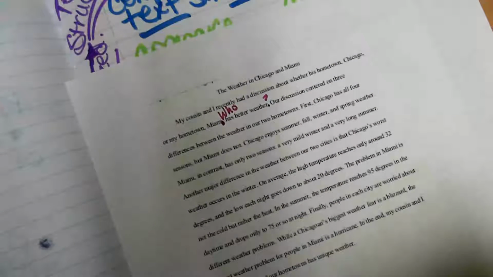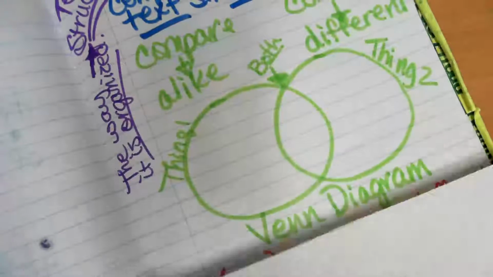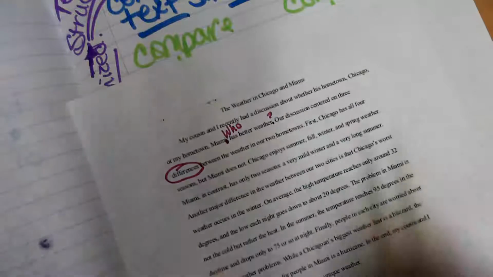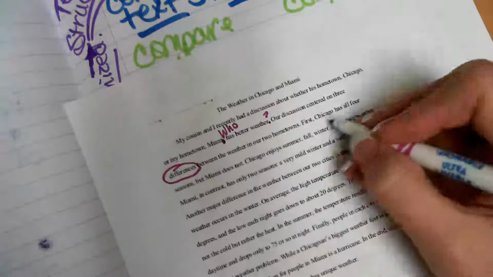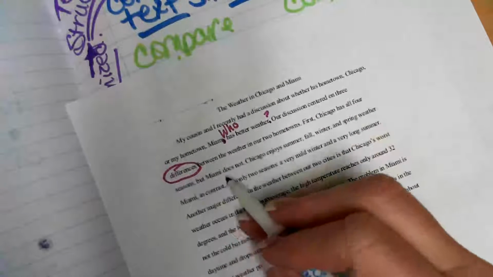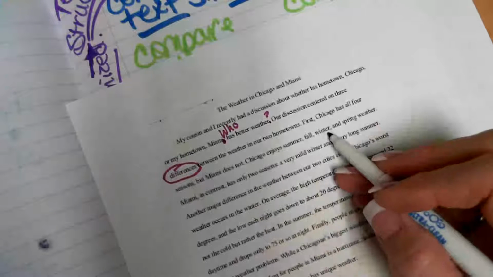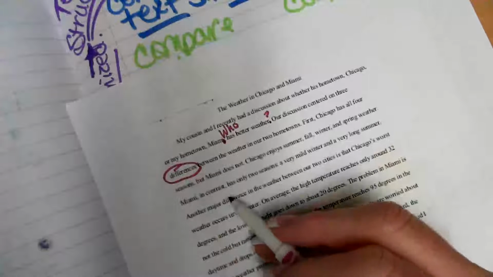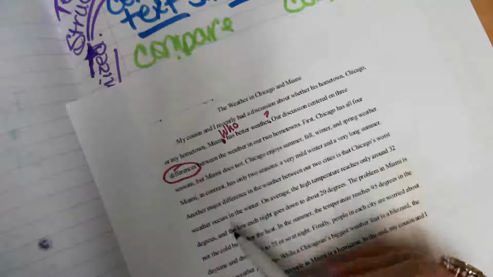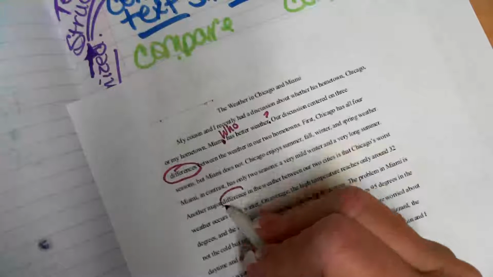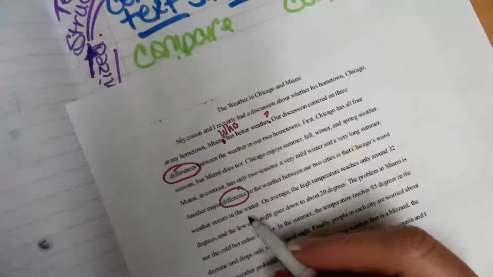Question mark. Our discussion centered on 3 differences. See, there's one of our key words from here, different. There are 3 differences between the weather in our 2 hometowns. First, Chicago has all 4 seasons, but Miami does not. Chicago enjoys summer, fall, winter, and spring weather. Miami, in contrast, has only 2 seasons, a very mild winter and a very long summer. Another major difference in the weather between our 2 cities is that Chicago's worst weather occurs in the winter.